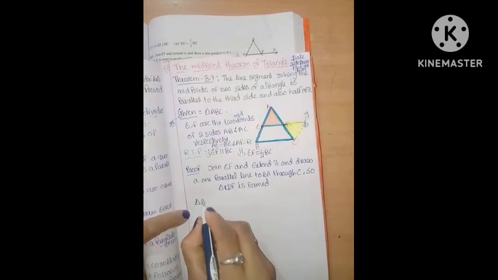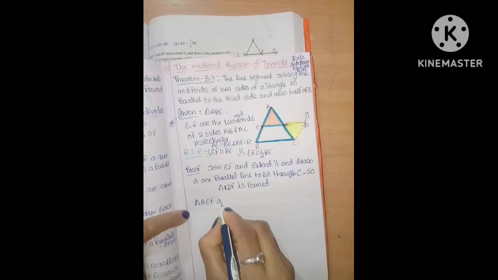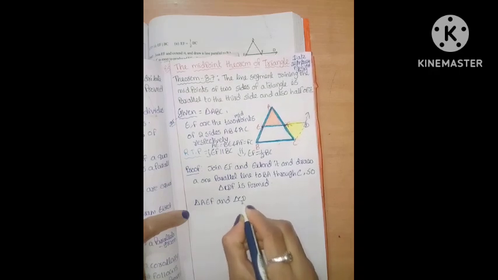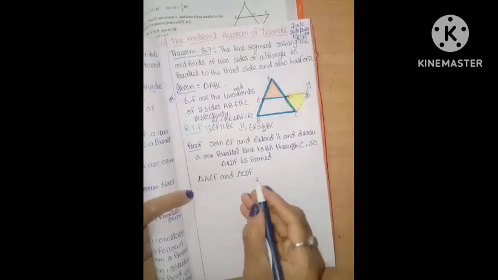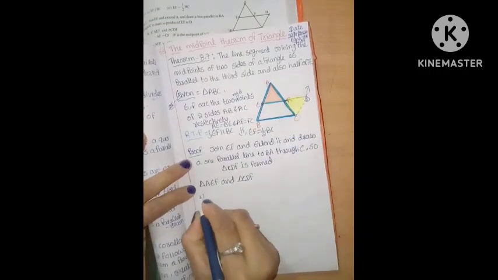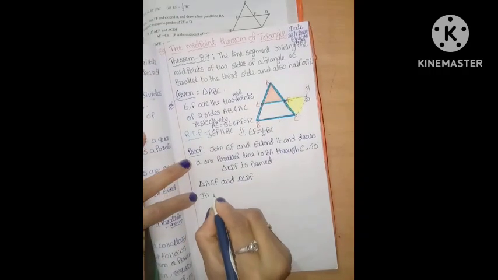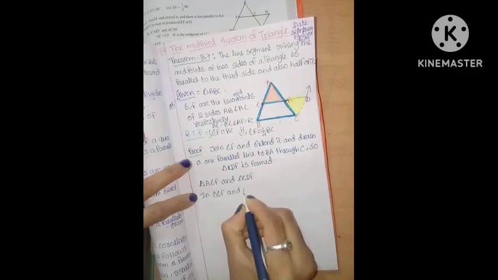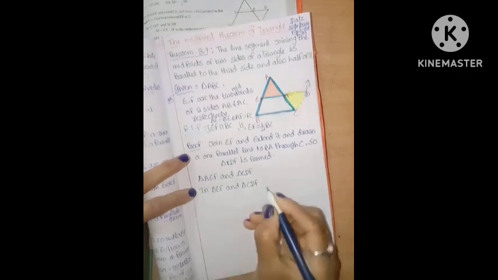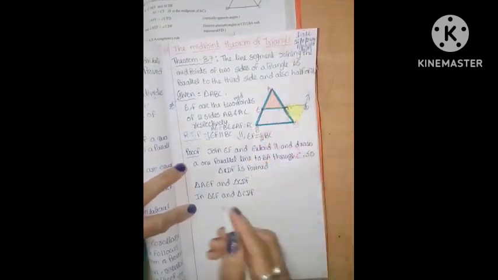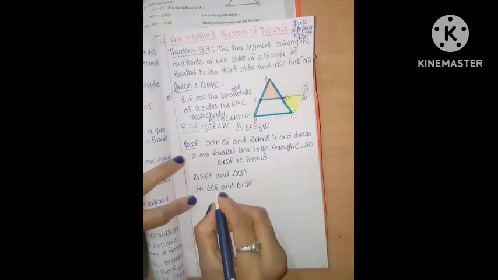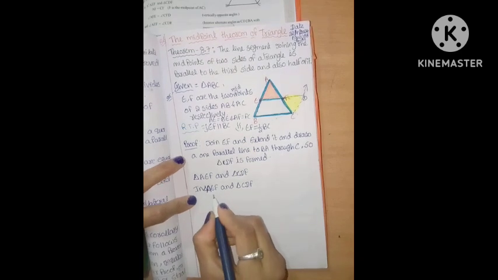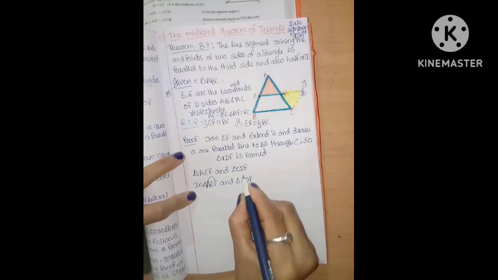Triangle AEF and triangle CDF. Now let us take these two triangles. In triangle AEF and triangle CDF, what is given, what is asked? In triangle AEF, here AF is equal to CF.